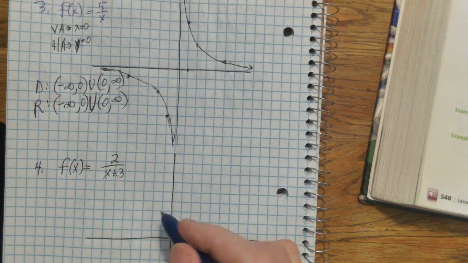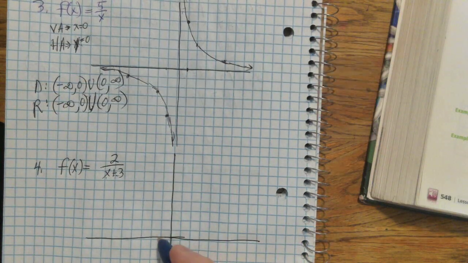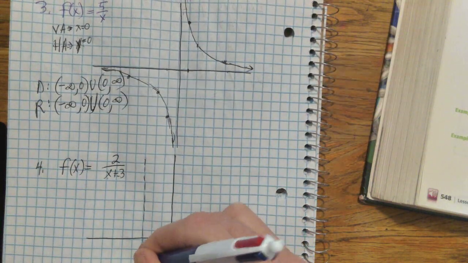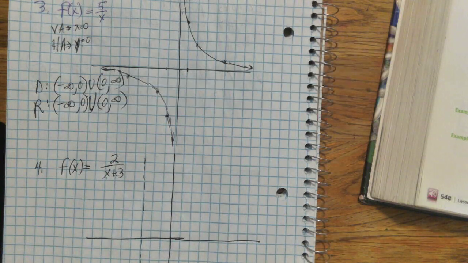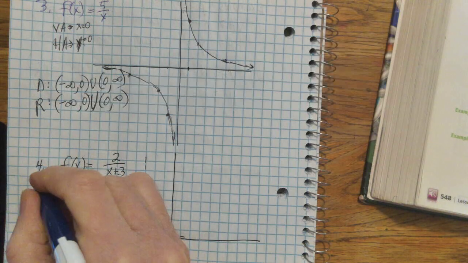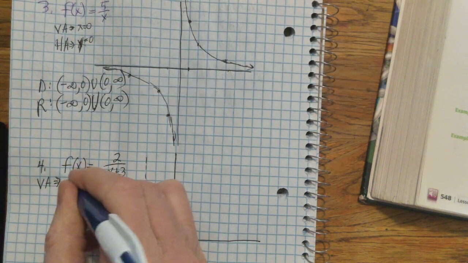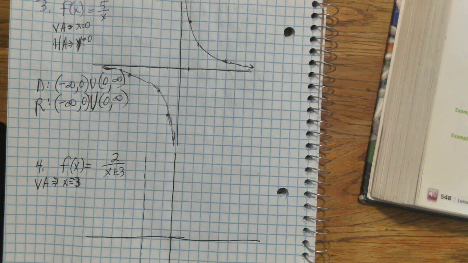We have to move the vertical asymptote, instead of being right here, 3 units over, because negative 3 makes this denominator 0, and that's undefined. So the vertical asymptote is x equals negative 3.